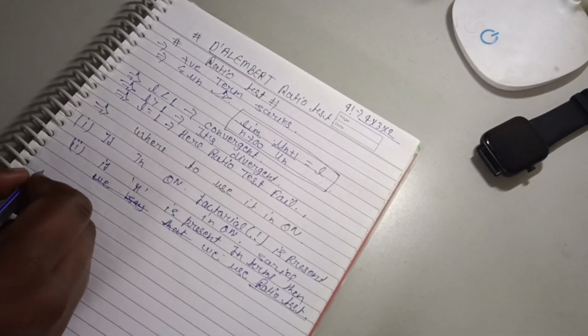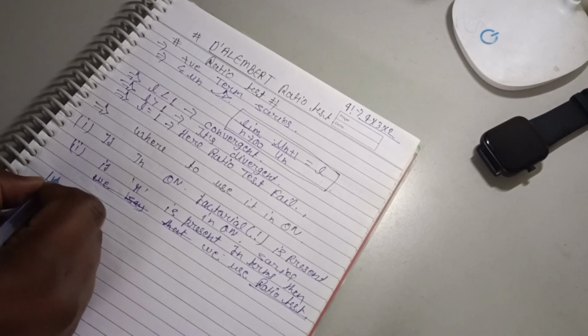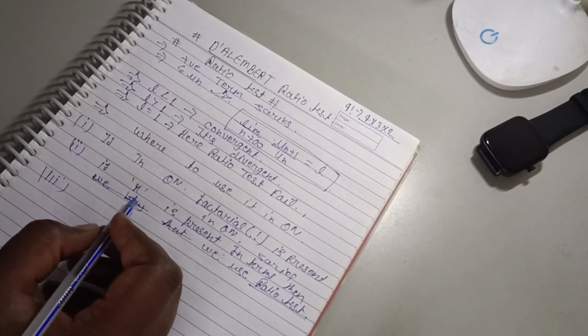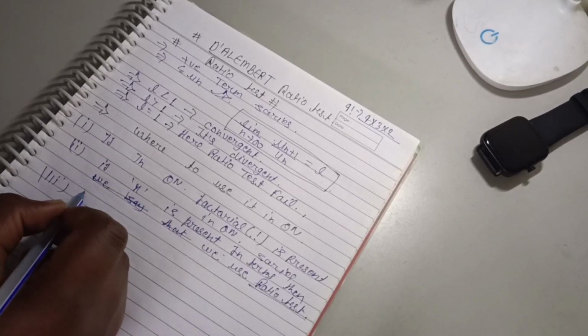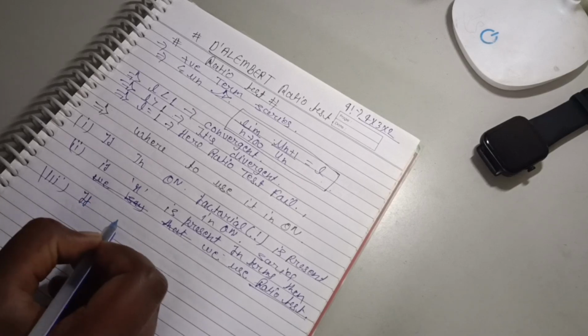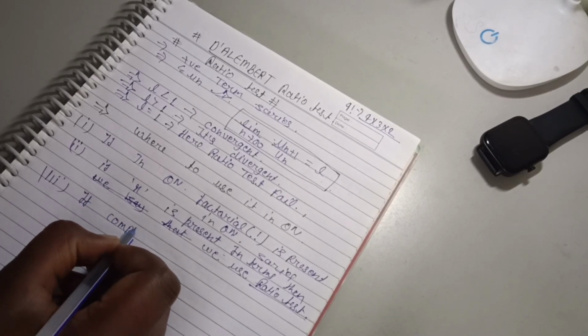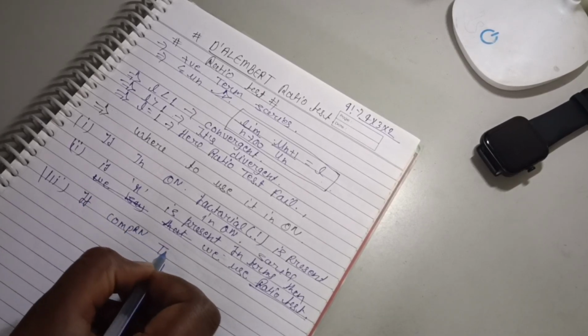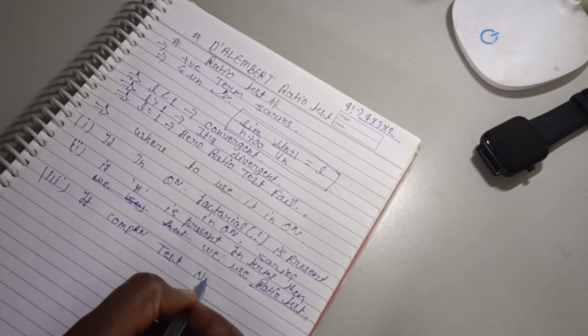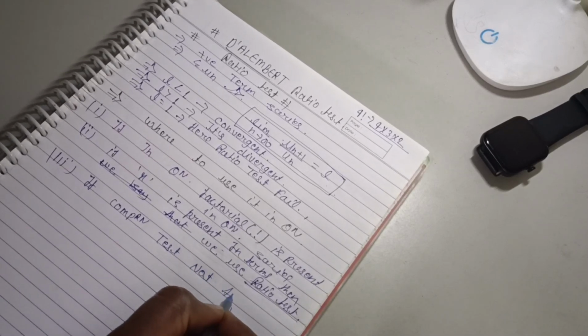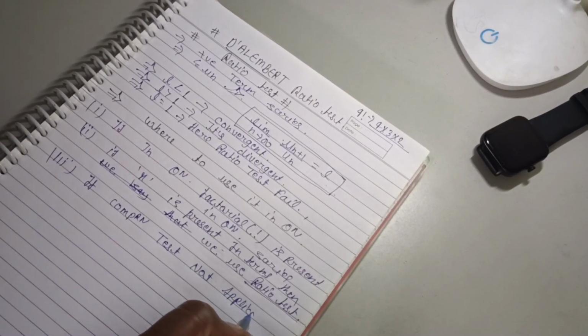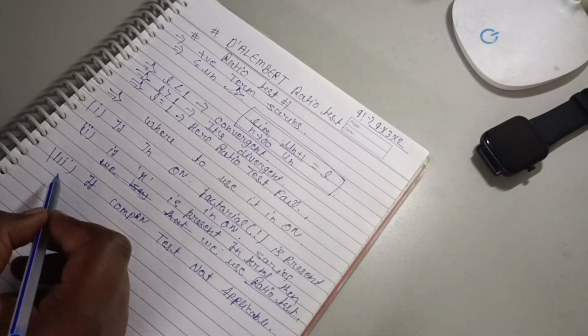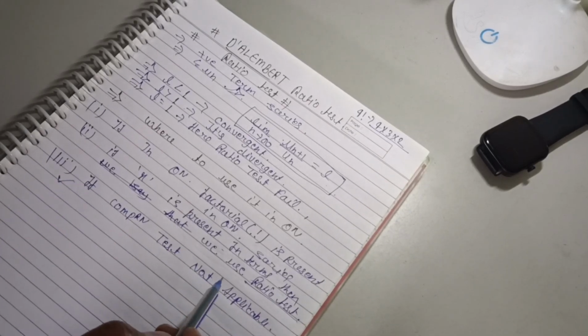And the third condition is, if the comparison test is not applicable. This third point is obvious.